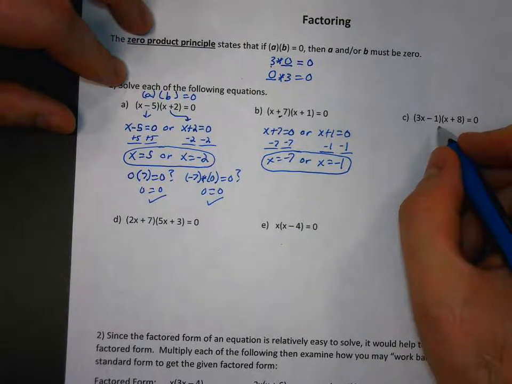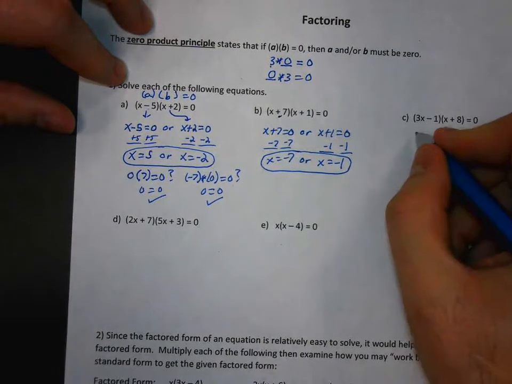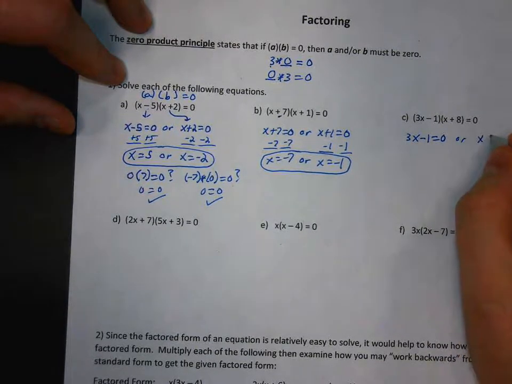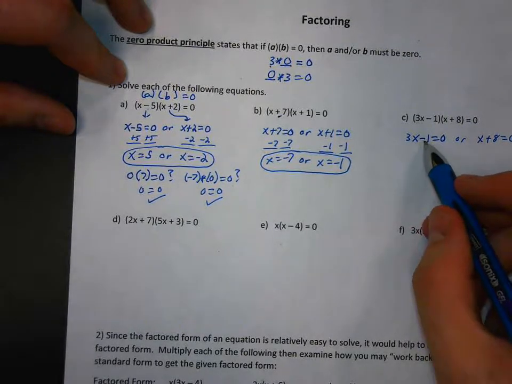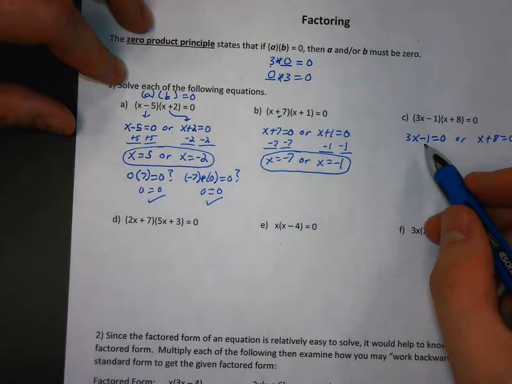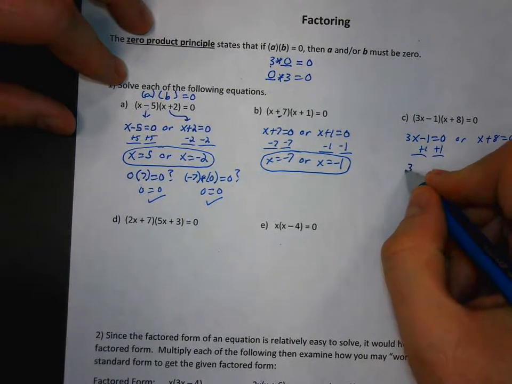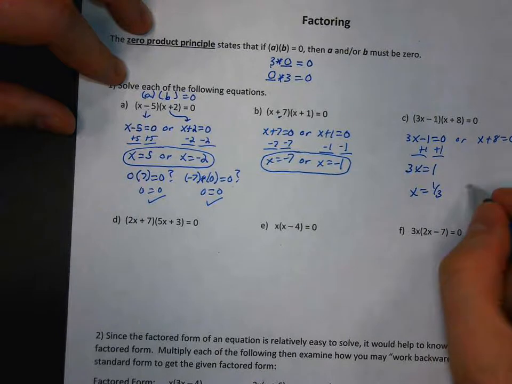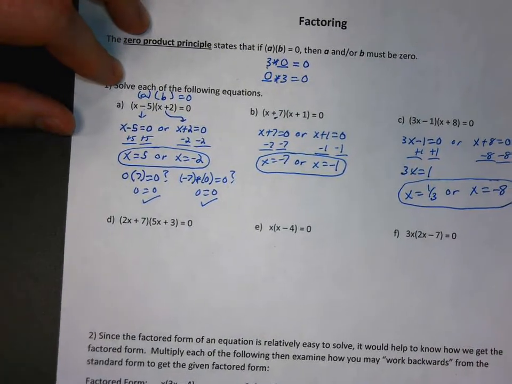The setup is the same: 3x minus 1 times x plus 8. We're multiplying two factors, getting 0 for an answer. So either 3x minus 1 had to be 0, or x plus 8 had to be 0. What's different about this one is that it's not just x minus 1, it's 3x minus 1. The process is still the same. You want to get x equals, so add 1 to each side. So 3x equals 1, and then divide by 3 to get x equals 1/3. Or, in this one, if you subtract 8, you get negative 8. So there are your two solutions.